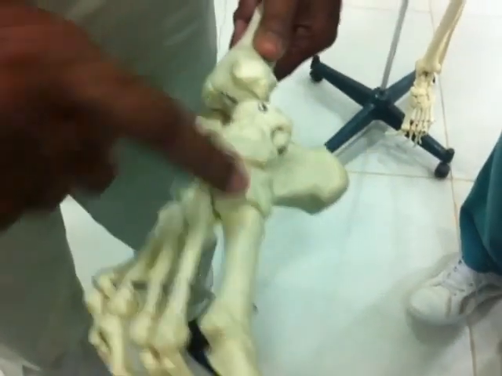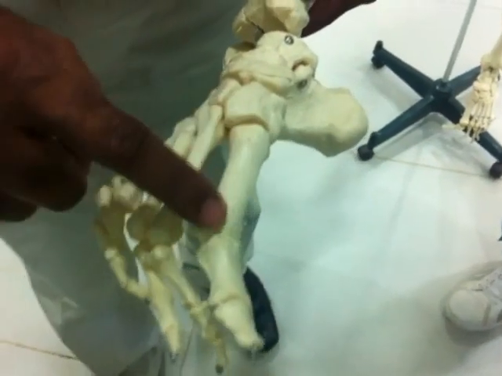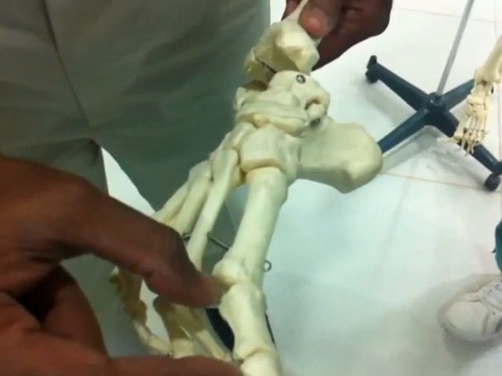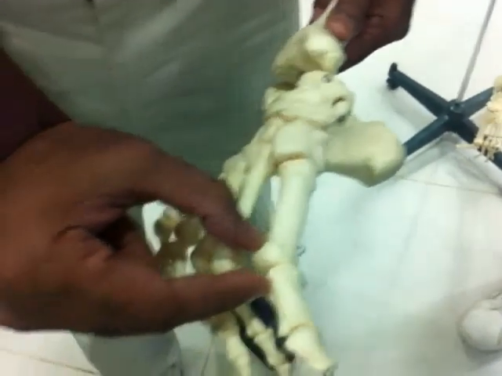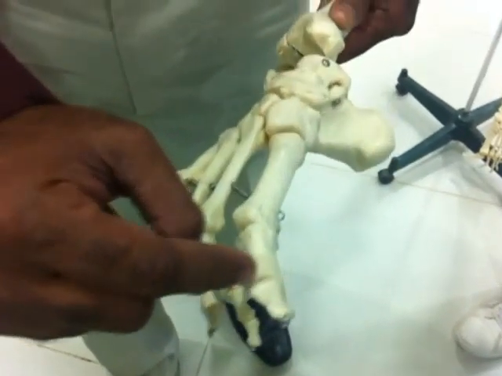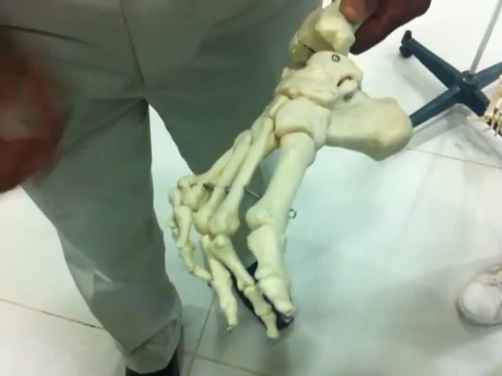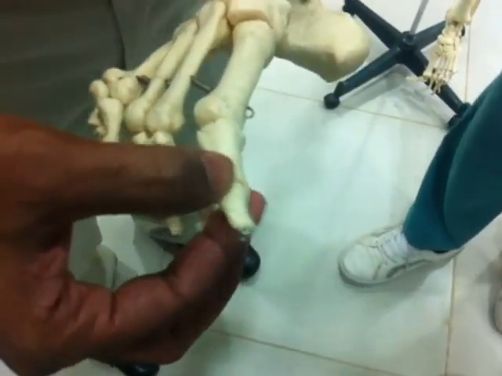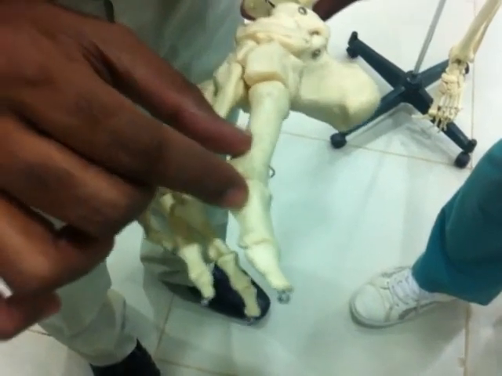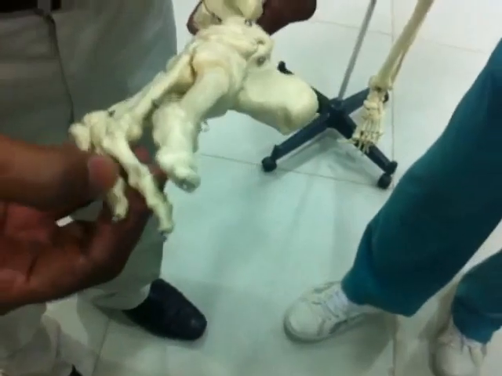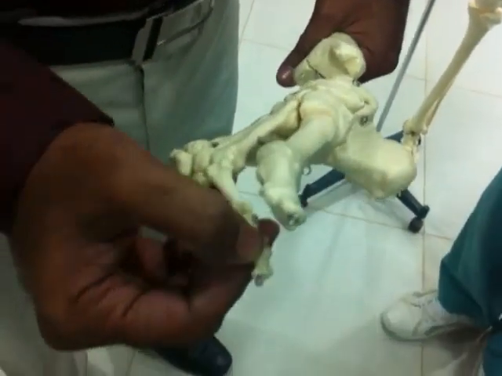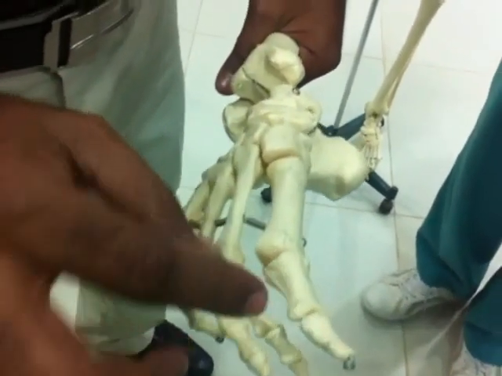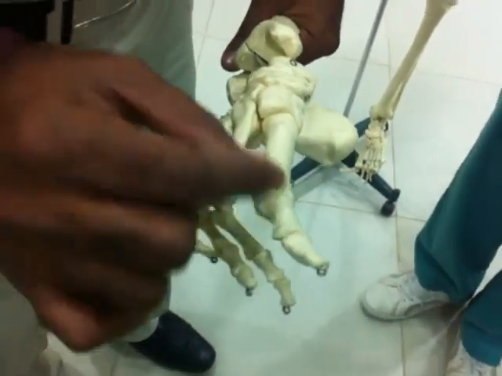Tarsometatarsal joint, between the tarsal and the metatarsal. Between the metatarsal and phalanges is the metatarsophalangeal joint. This is proximal, this is distal. Clear? The end is the distal interphalangeal joint. Here this is the metatarsophalangeal joint. For the great toe it is like that. For the other toes you have the proximal interphalangeal joint and the distal interphalangeal joint, but for the great toe we have only one interphalangeal joint.